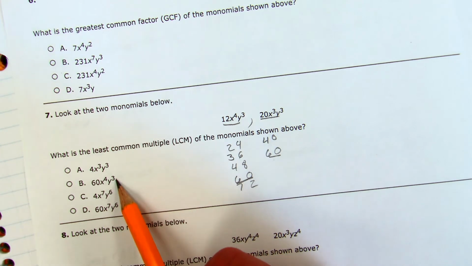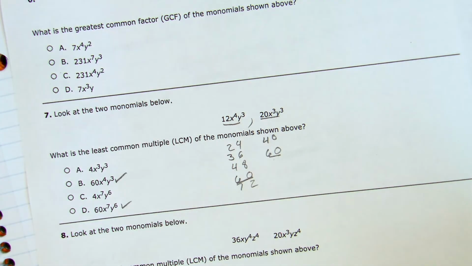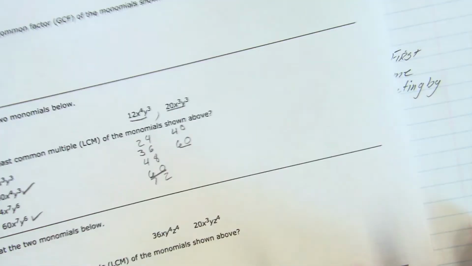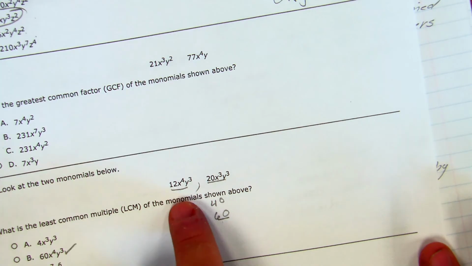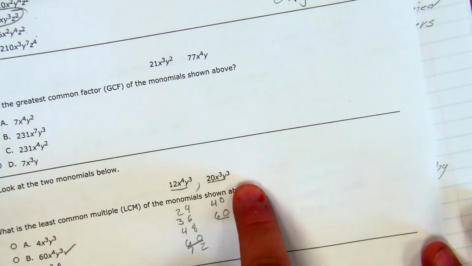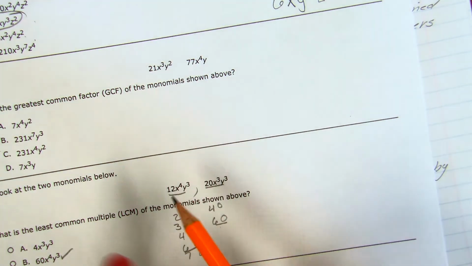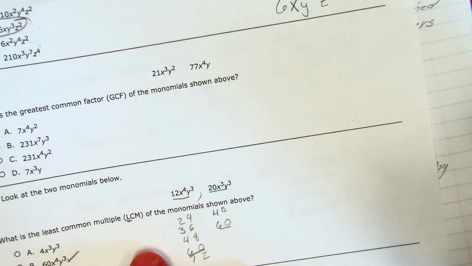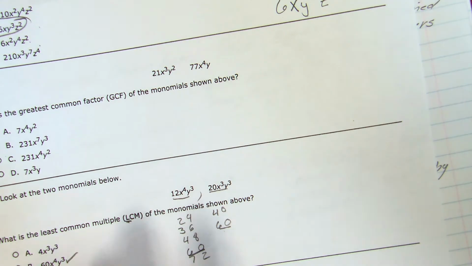So I've narrowed my options to either B or D. So, again, I've got to look at my variables. Now, for an LCM, I say large and all. So I'm going to use all the letters. I don't care if this one doesn't have a Z and this one does. You use all the letters they give you. This one, they both have X and Y. So large and all. The little L, think of it as standing for large and all. That's what I always tell the kids.